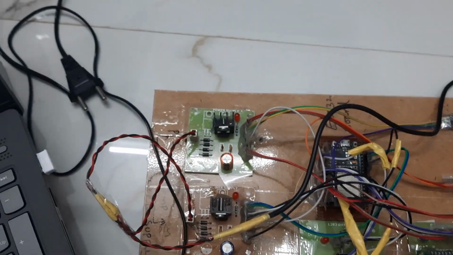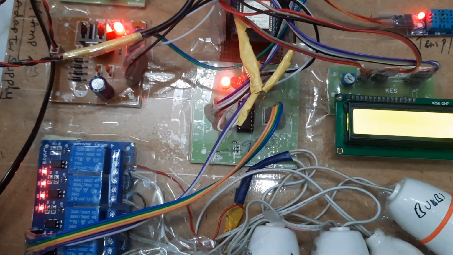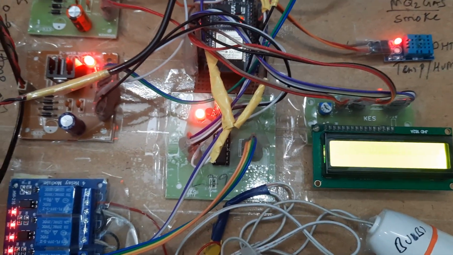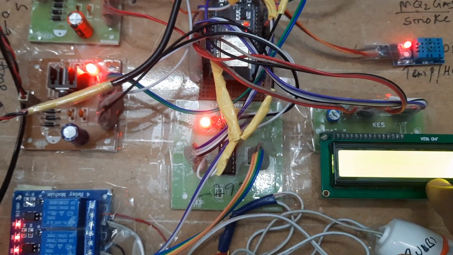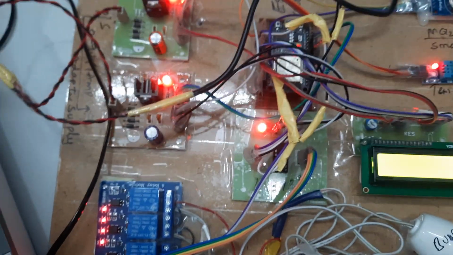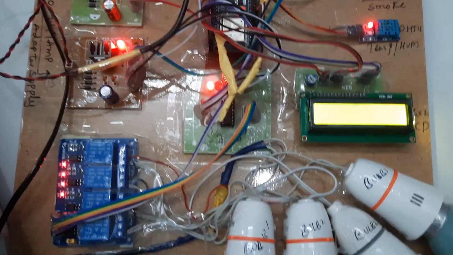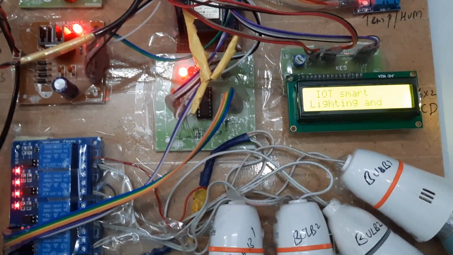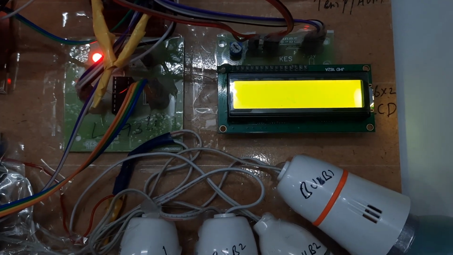Now I am going to connect the module. Okay, so now it is connected to the project, password 1 2 3 4 5. Once it is connected, it will show on the LCD: hardware device connected. IoT smart lighting environment monitoring system.